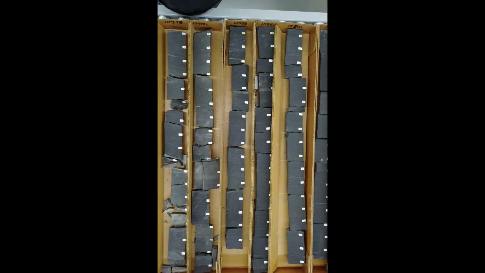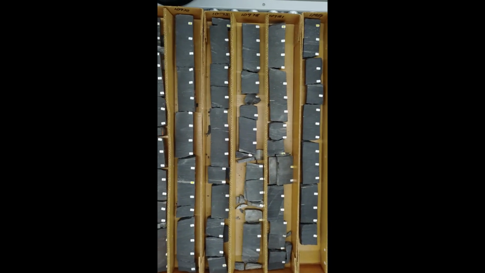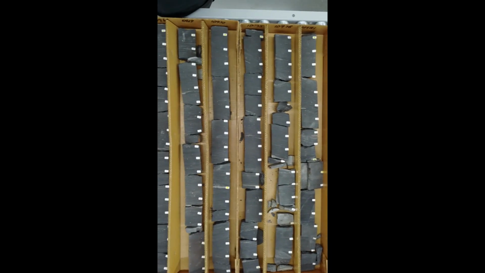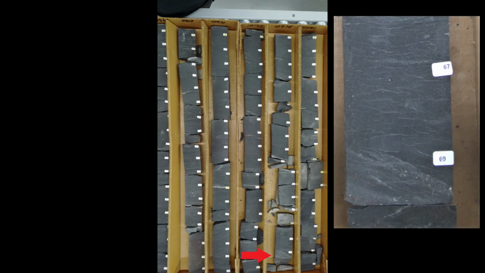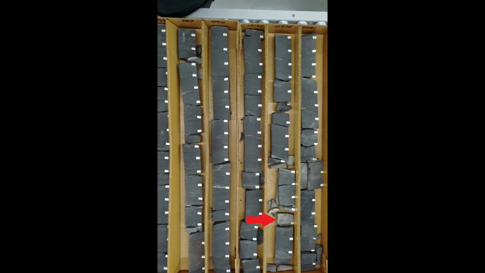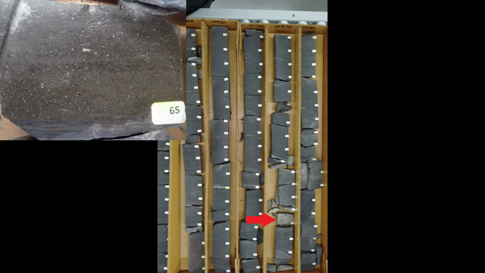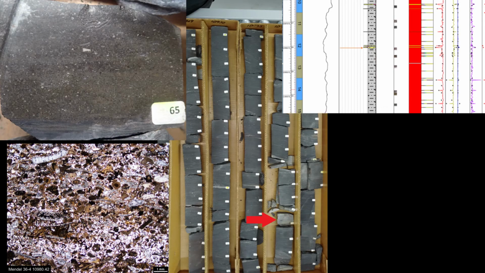As we go up, we have a few more of those thin turbidites, and then we find here the first evidence for soft sediment deformation, and about half a foot above that there's this 10 centimeter thick bed. This is skeletal packstone to grainstone.